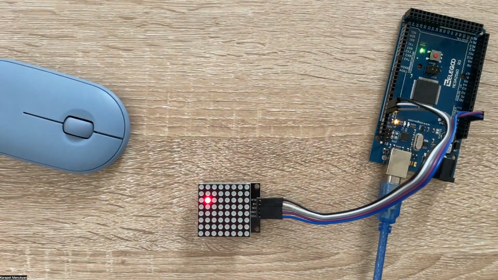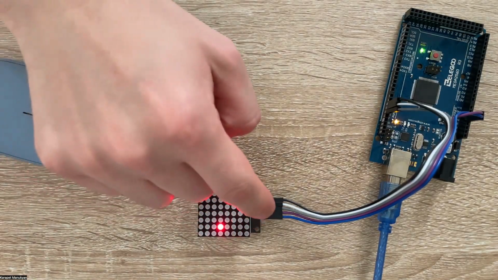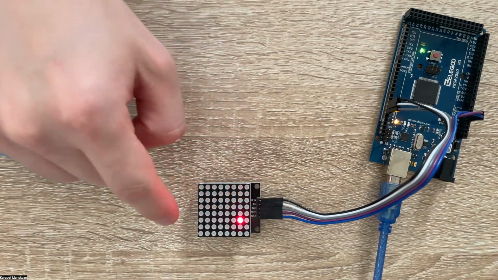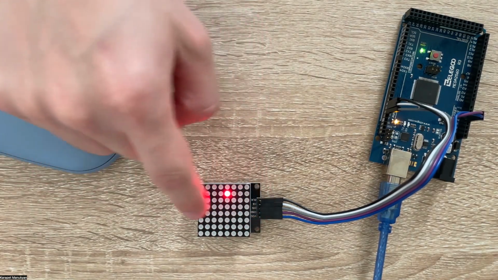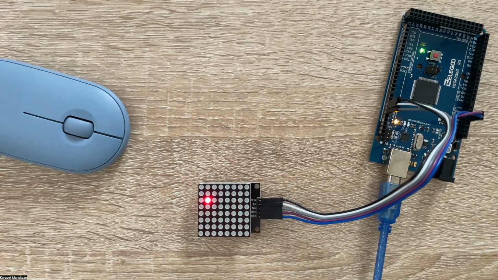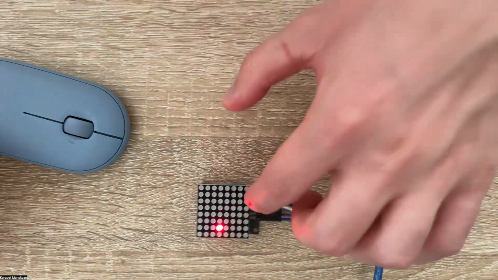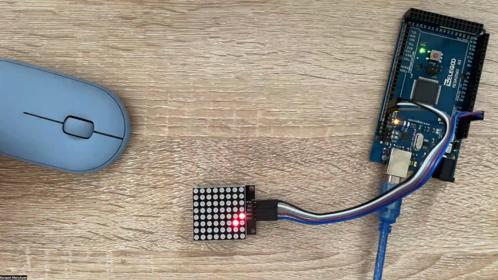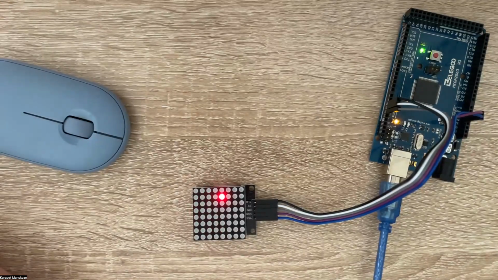Dear followers, this is part 2 of the video. In part 1, we did the movement from left to right and then back and then left to right again. And in this video, we will work on two-dimensional movements. We will move diagonally and bounce from the walls.